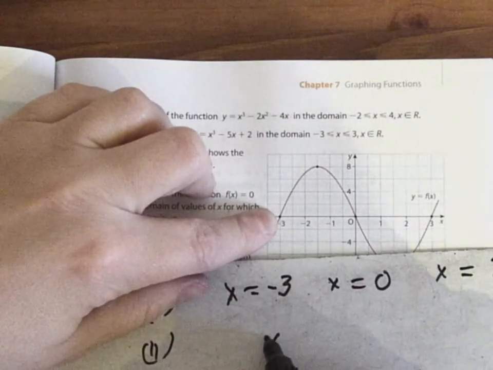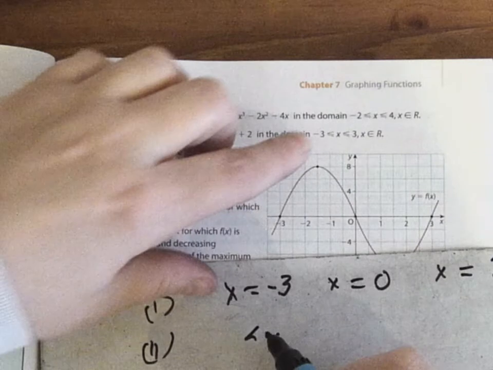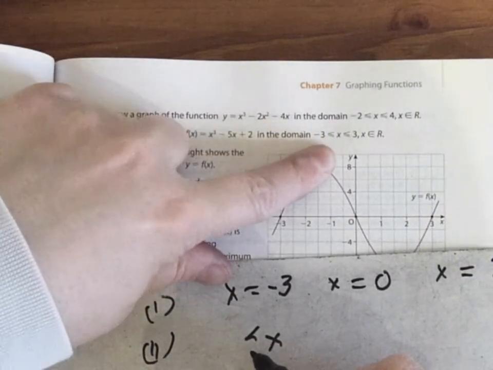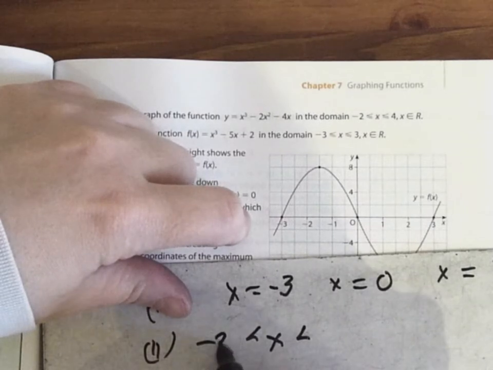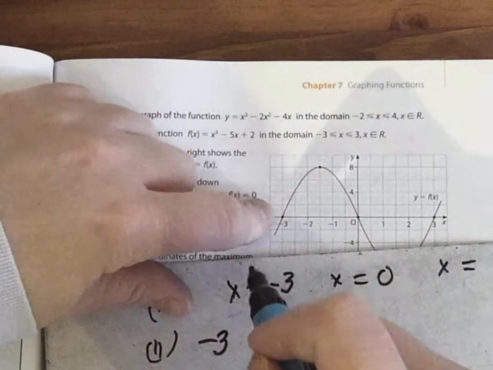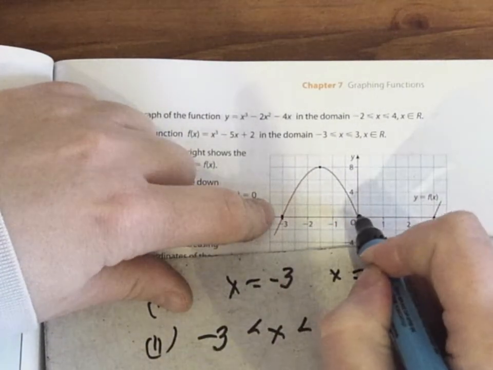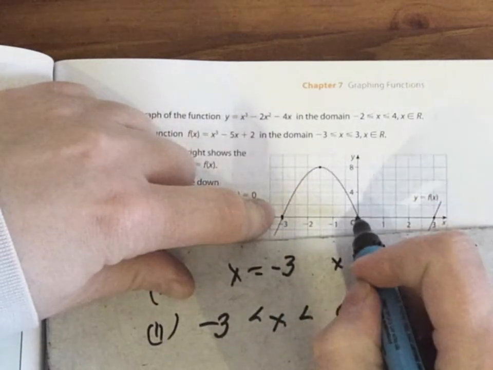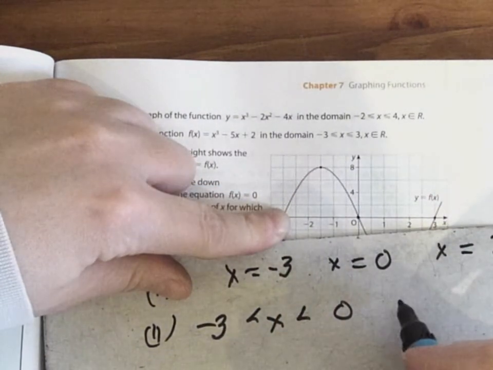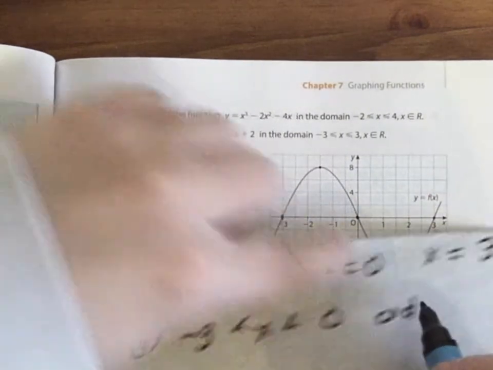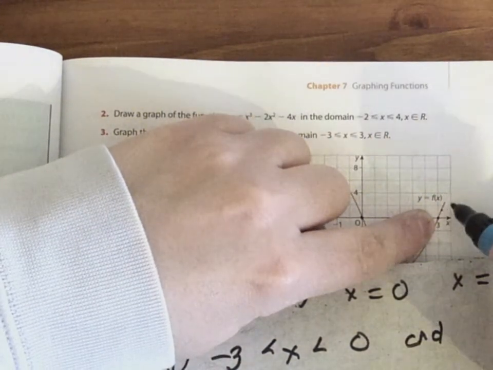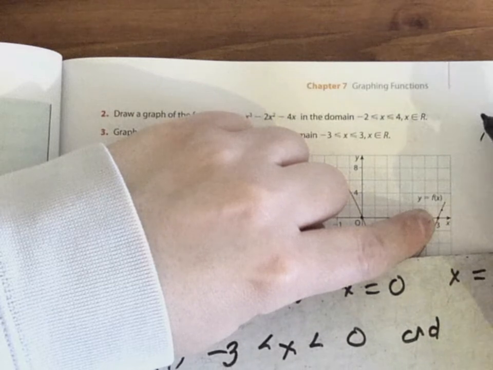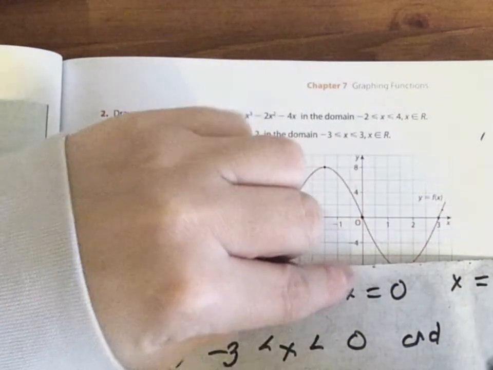Remember, between will be in the question. So between minus 3 and 0, between this point here and this point here, it's above the x-axis. And there's a second bit: from here up it's going to be above the x-axis. They stopped drawing it there, but if they kept drawing it, it would still be above the x-axis.